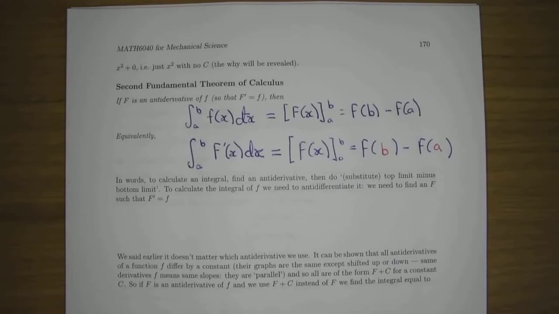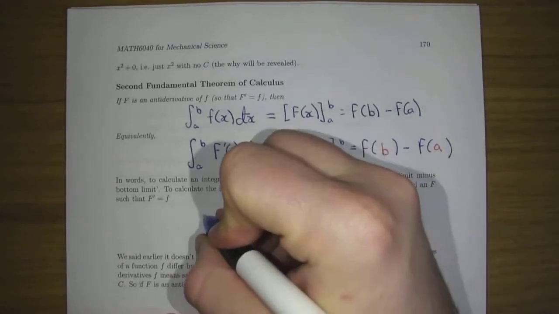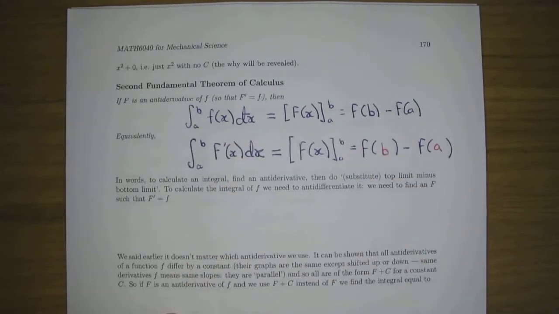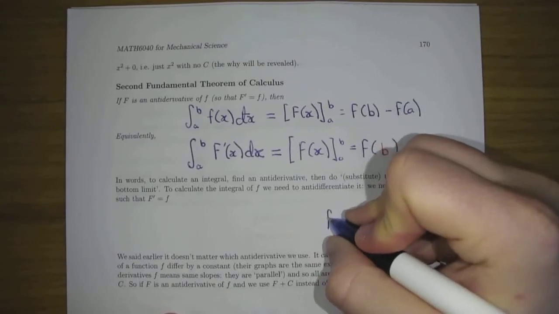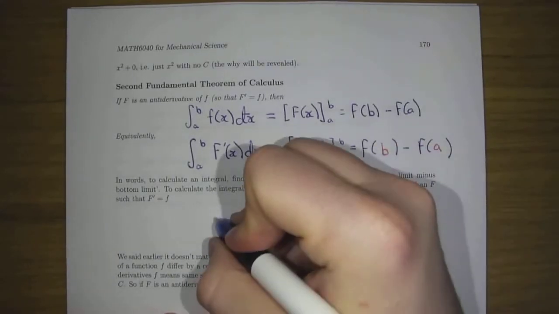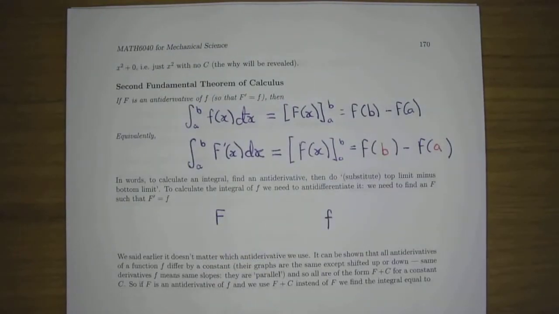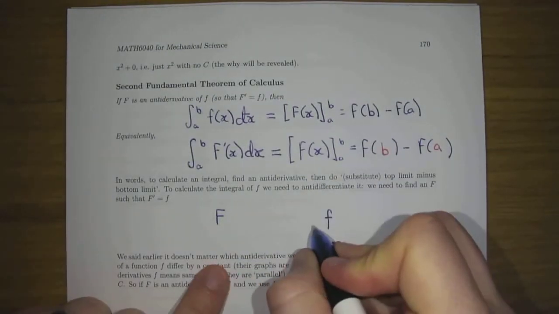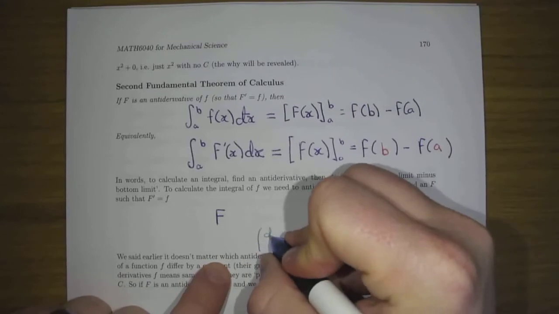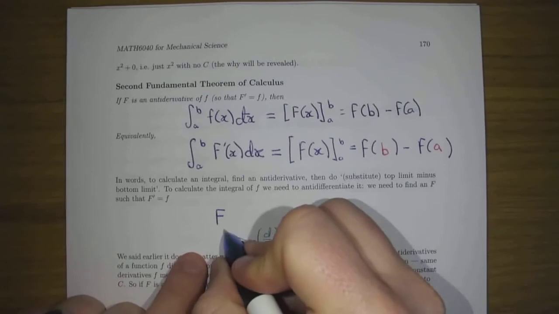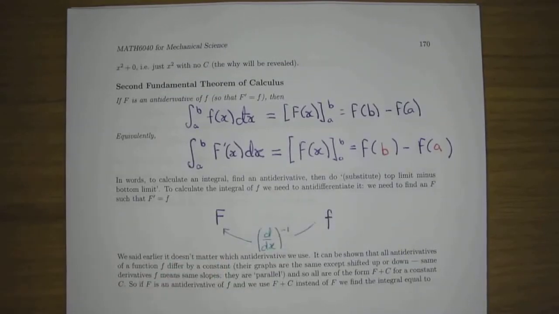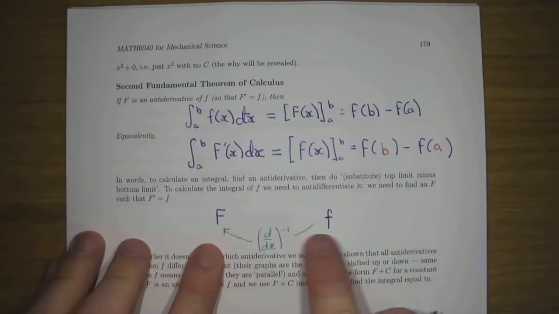So I think what we're saying here, in terms of the diagram we set on the previous page, if you have f, we're looking to find an antiderivative. So this is our job here. And again, for the moment, I'm going to write this as d dx inverse. It's not terrible maths if you do it properly, but the way we're doing it isn't great. So we're trying to find an antiderivative of little f if you want to integrate little f.